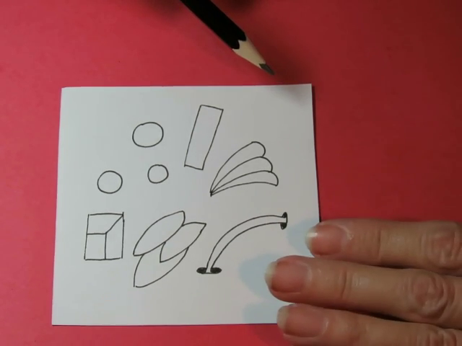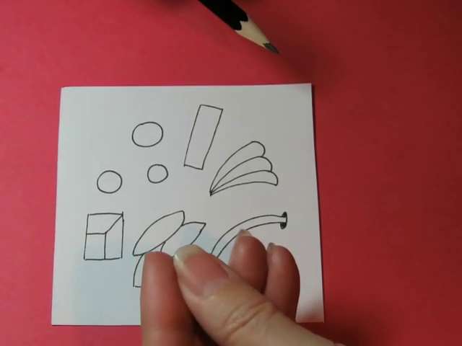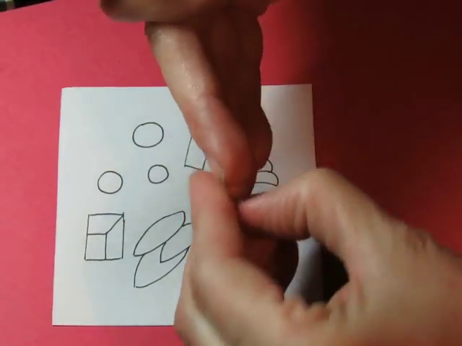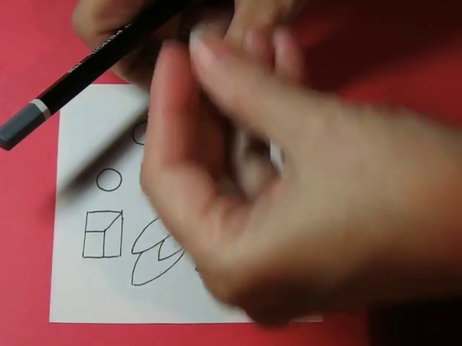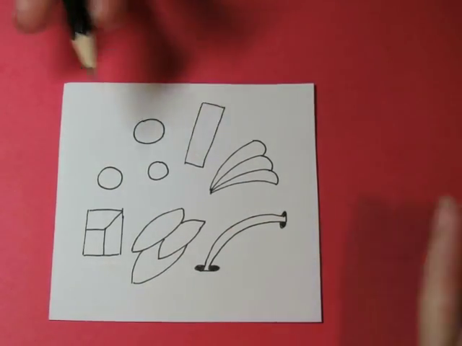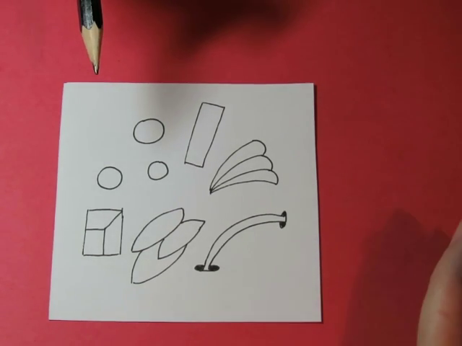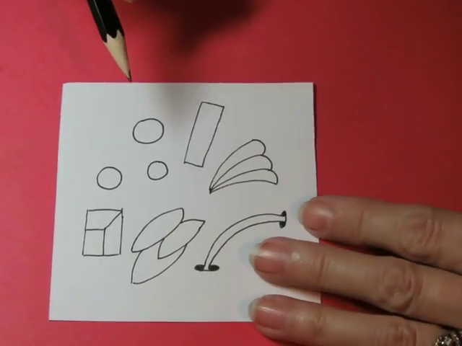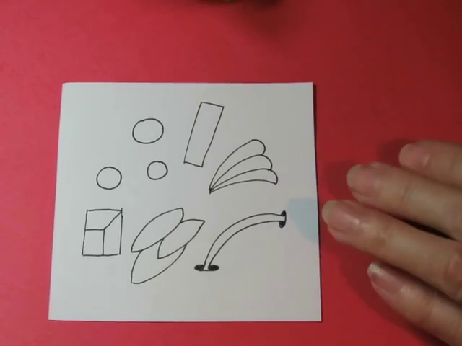It's rare that your object will be lit from below. Usually that only happens at night, where the light source is at the bottom and it's uplighting. Uplighting doesn't happen very often. It's not something that I think about very much. So most of my shading I do either from a general perspective or with a particular light source.